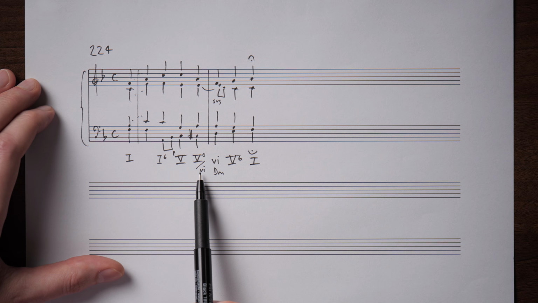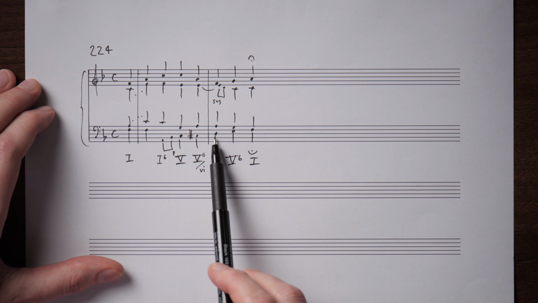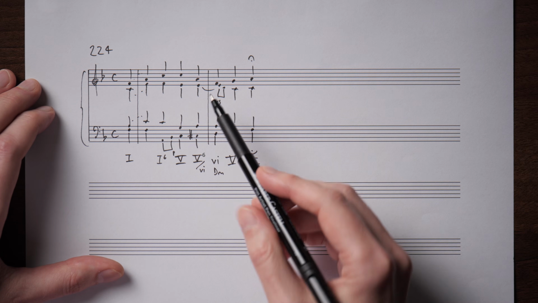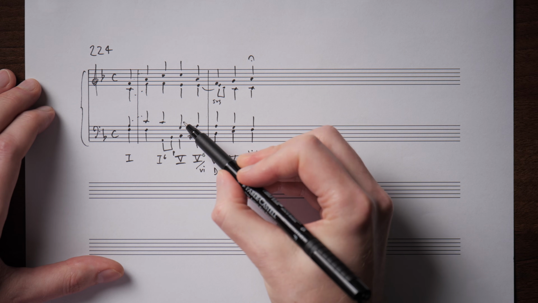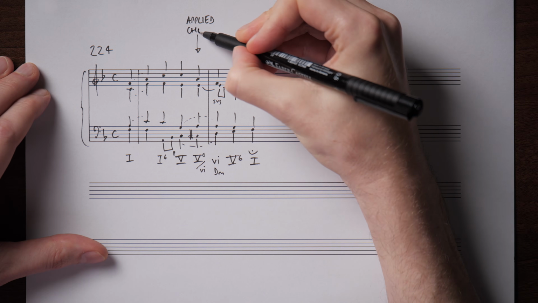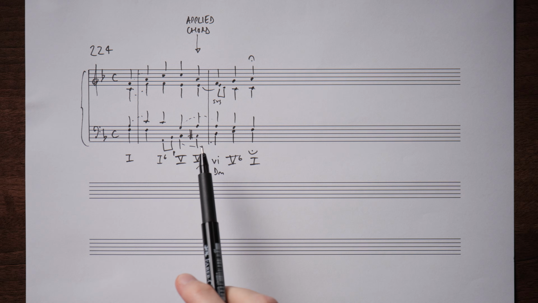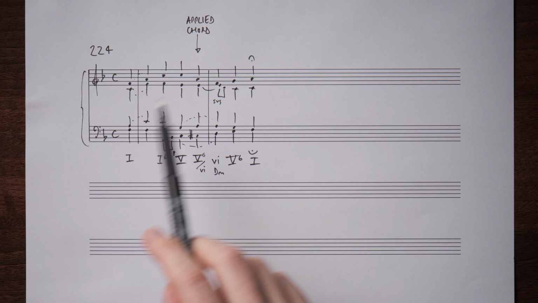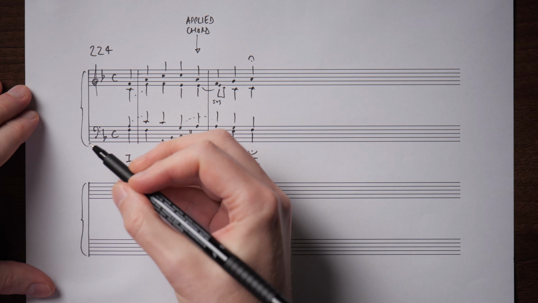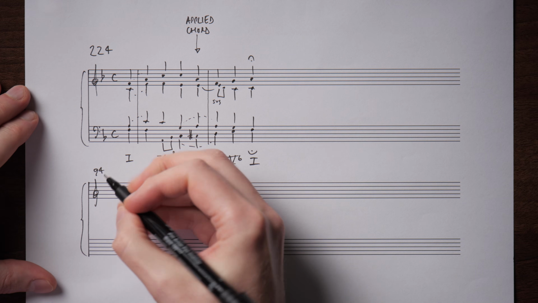And if you omitted this chord entirely, the progression would still be okay, except that you'd have parallel fifths between the bass and the tenor. And indeed, this is one reason why you might use applied chords. Sometimes they're a way of solving parallel fifths. These chords are normally inserted in the middle of a phrase, but not always. In fact, a few chorales begin with an applied chord.